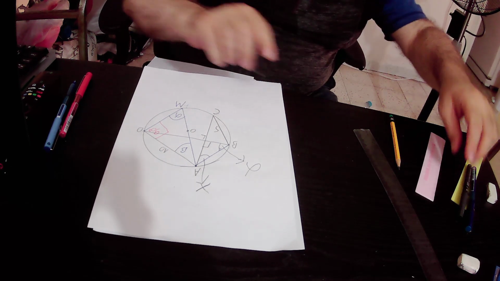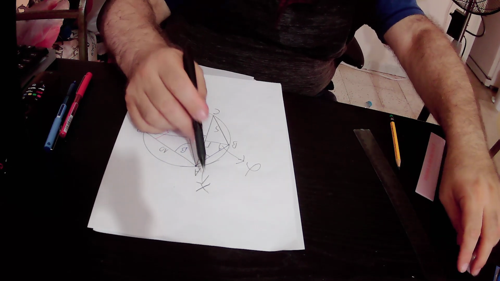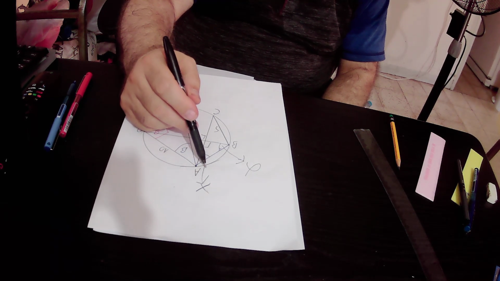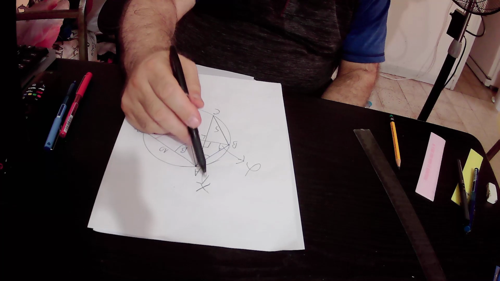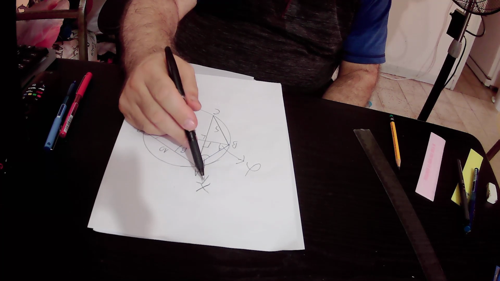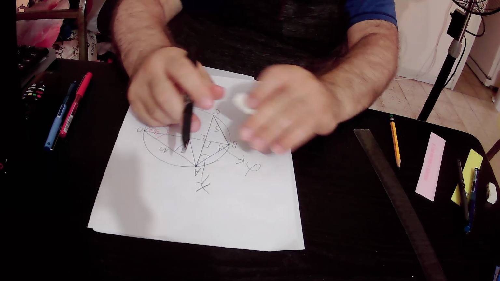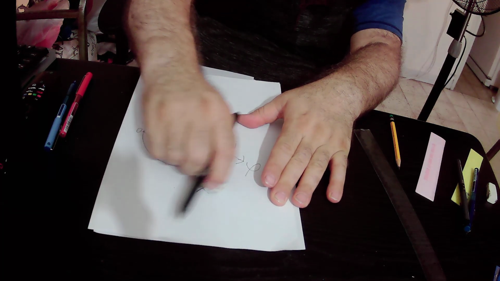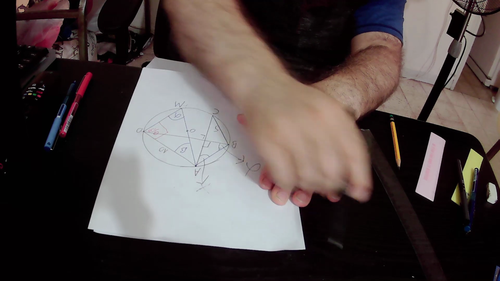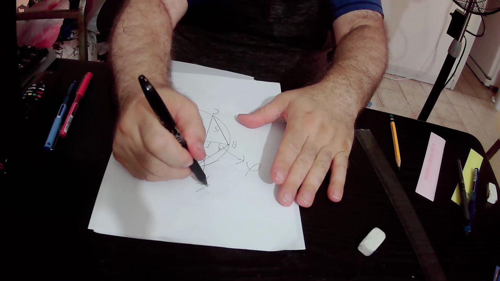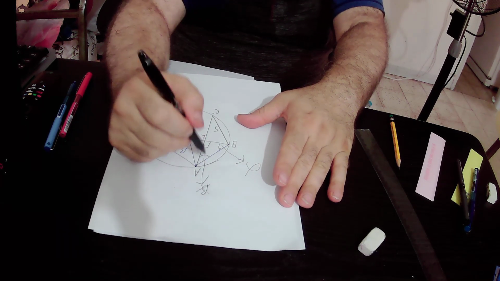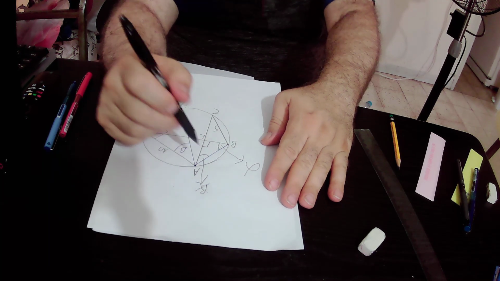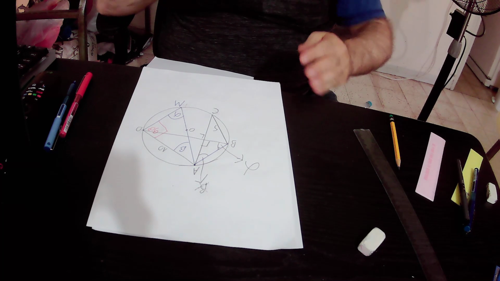So instead of x we can substitute it by beta, because x equals beta. We know that x equals beta, so we can substitute x by beta. Okay, instead of x, I will write here beta. So angle BAL equals beta. Okay.